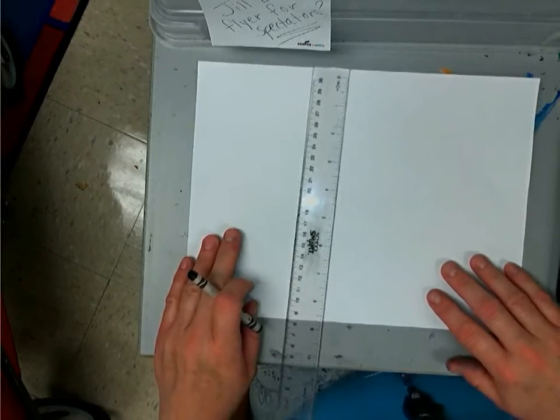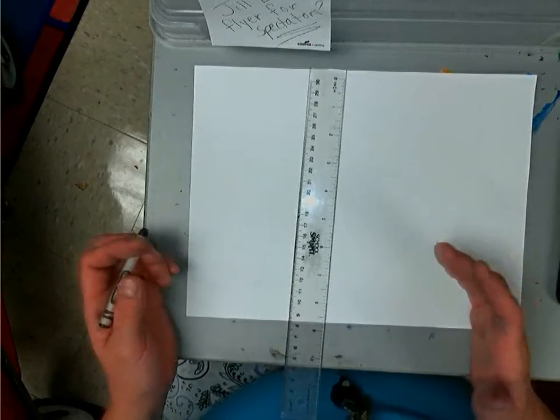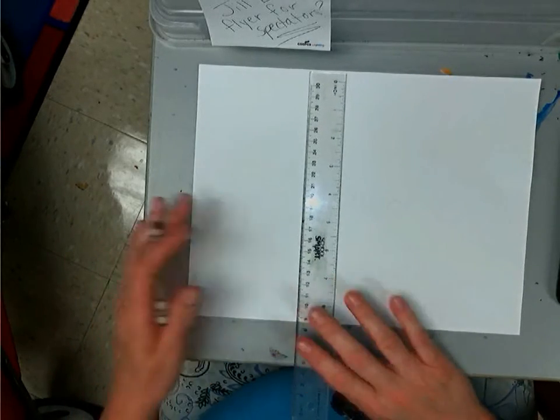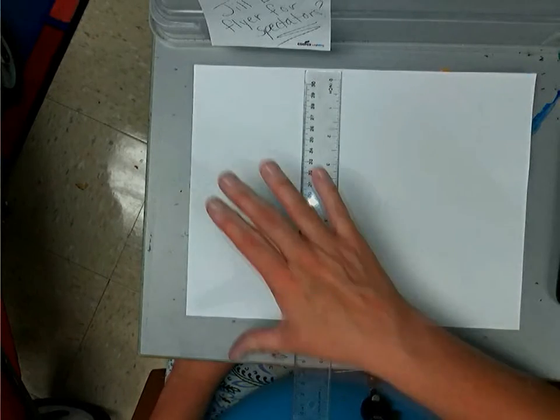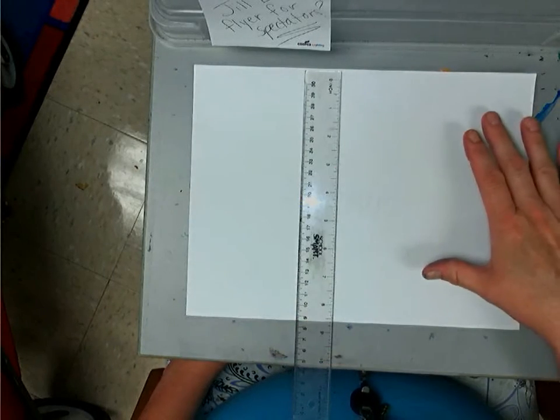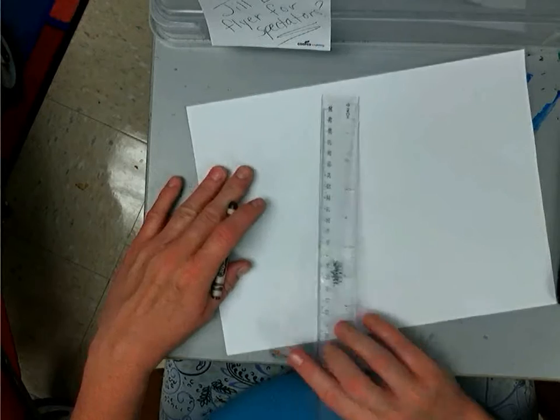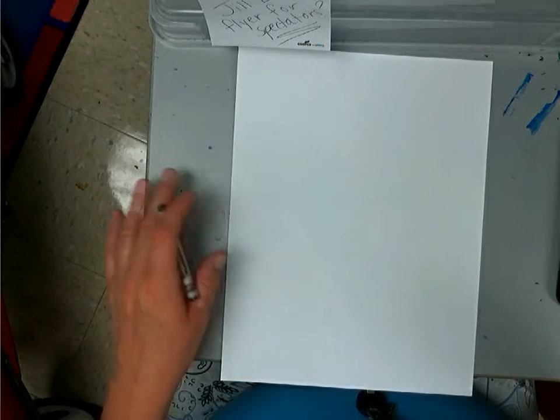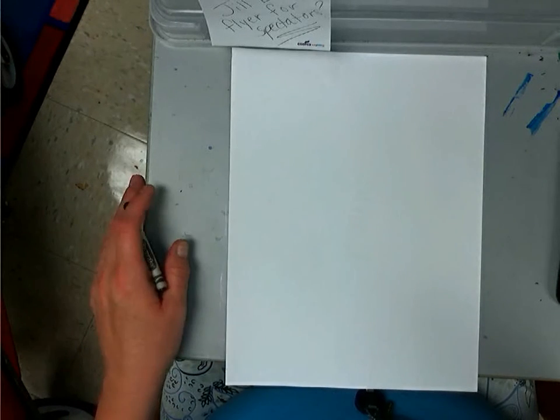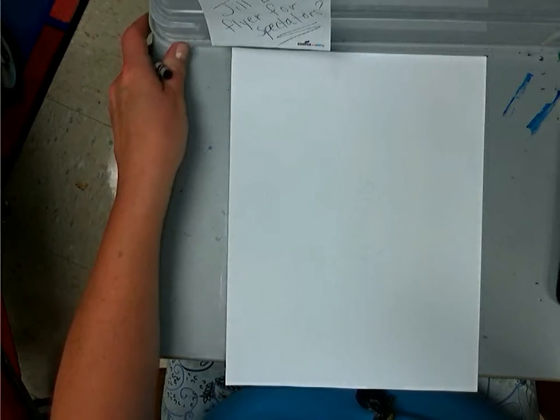And I'm going to show you how you can use your ruler to draw straight lines. Now you have a choice. Your artwork can go this way, the wide way, the landscape way, horizontal, however you like to describe it, or this way, the tall way, the vertical way, the portrait way.